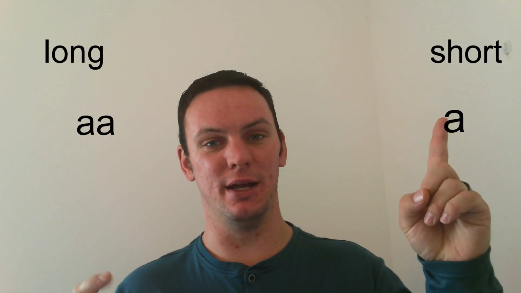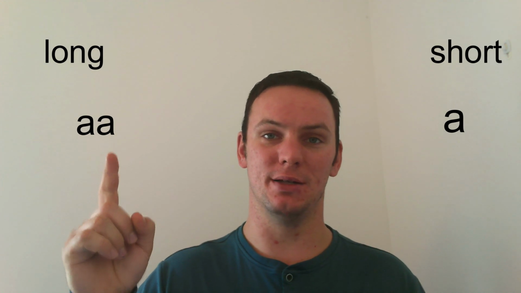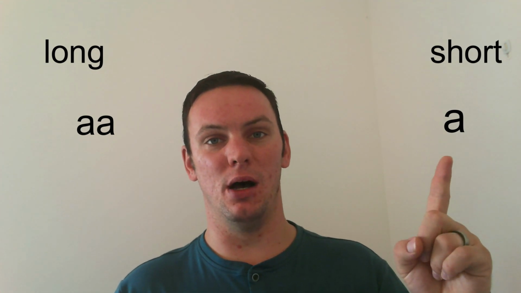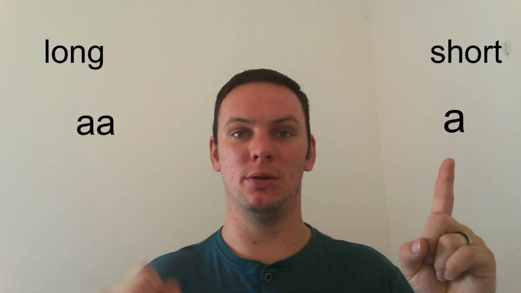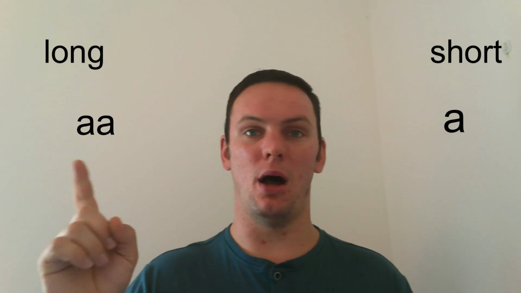So first, let's start with the letter A. In Yupik, there's a short sound and a long sound. The short sound is written as 1 A. The long sound is written as 2 A's. We have a and aa.